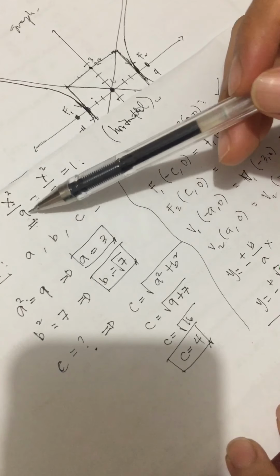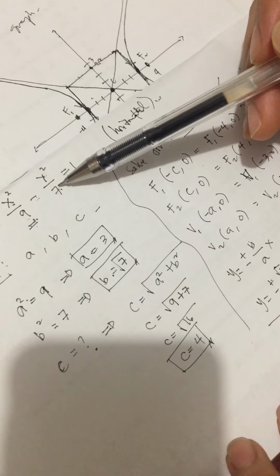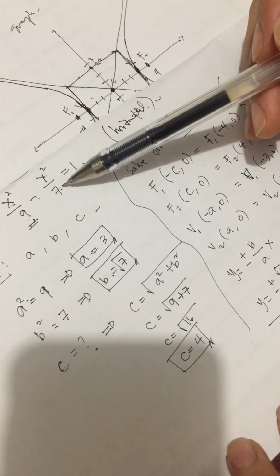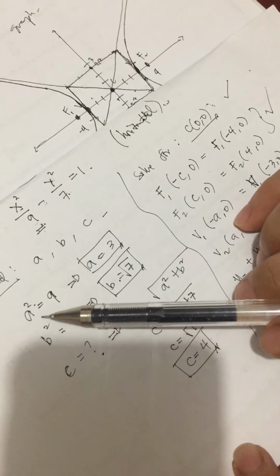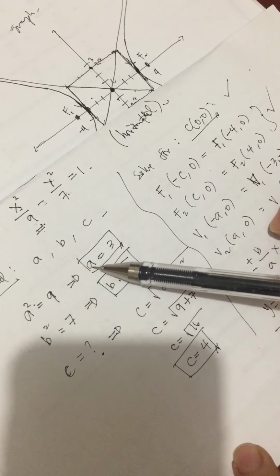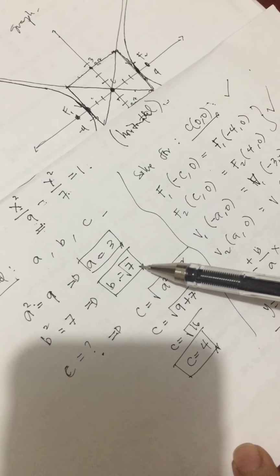So, to get A, simply identify A, that is 9. Kung ano yung nauna, yun na yung A. Then, followed by your B, which is yung sumunod, and that is 7. So, hindi yan siya A automatic, but that is A squared, okay? That is A squared. So, A squared equals 9. Your A is 3. B squared would be 7, so your B is square root of 7.